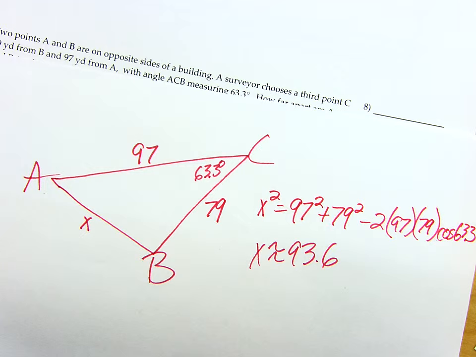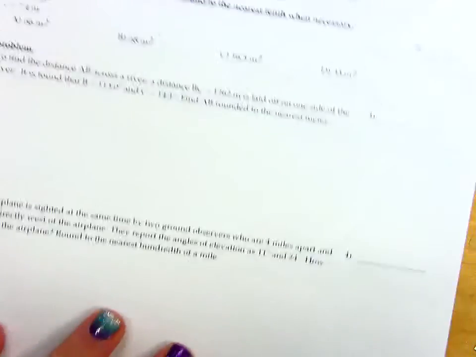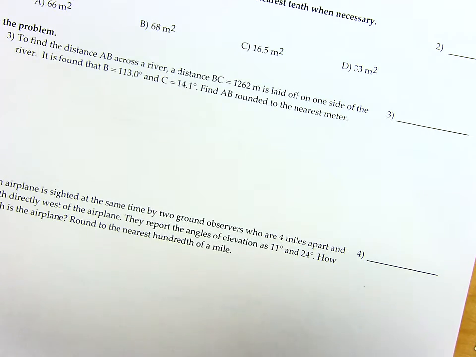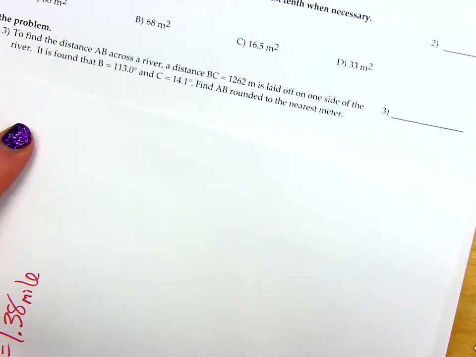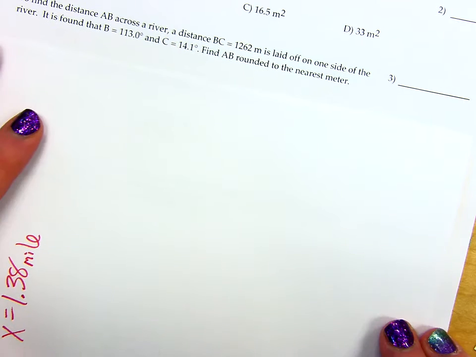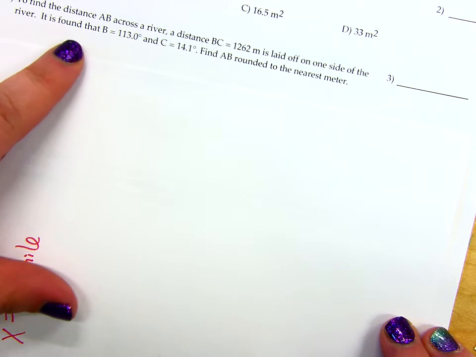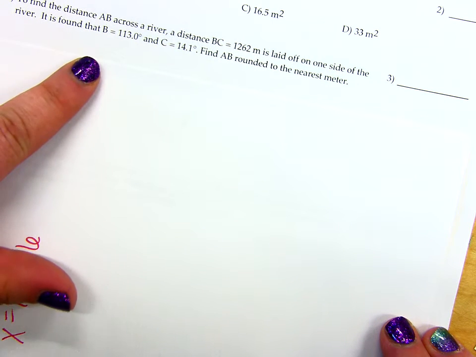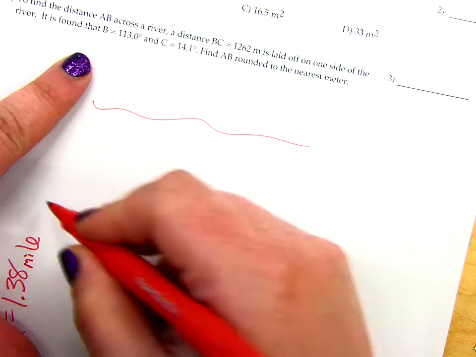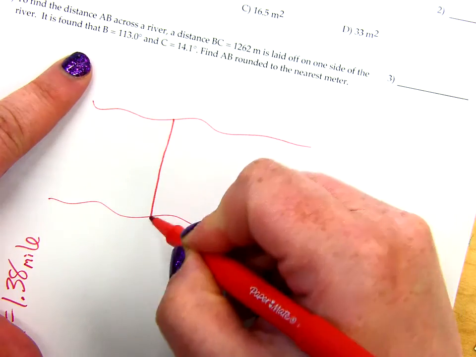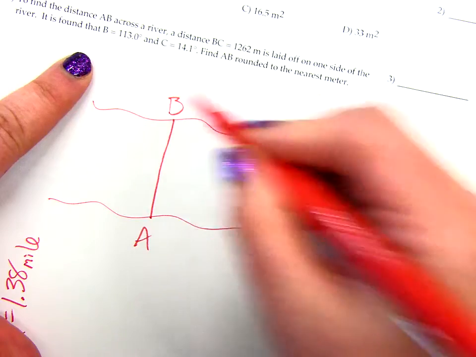Okay. Any other questions from the quiz? Yeah, number 3. I'm glad that you asked this. There's one on your test almost identical to this. To find the distance AB across a river, a distance BC is laid off to one side of the river. Okay, so you have some river. You're trying to find the distance AB across the river.